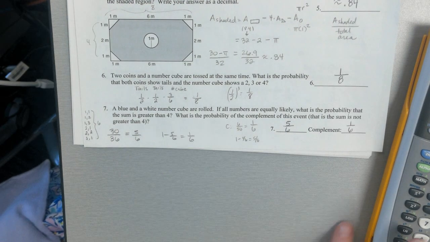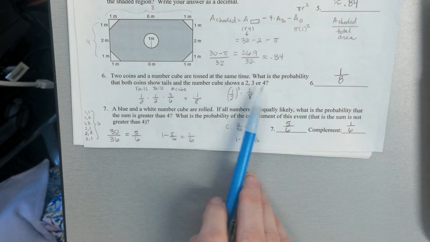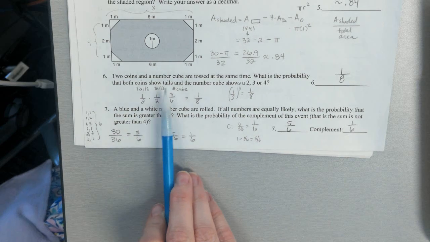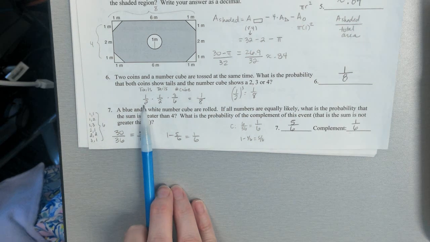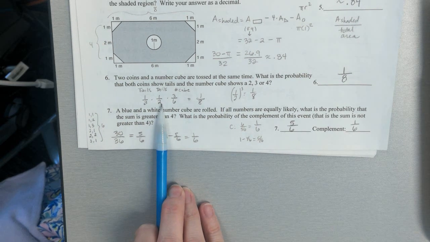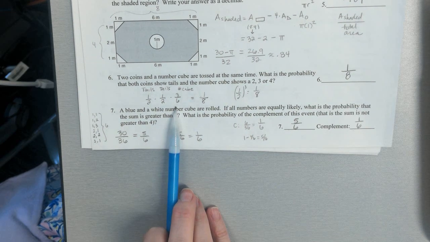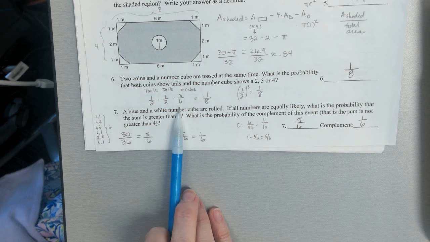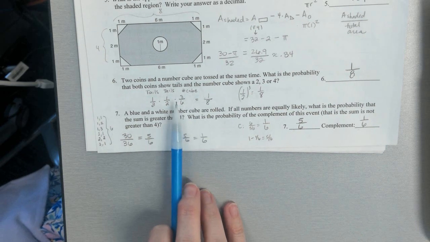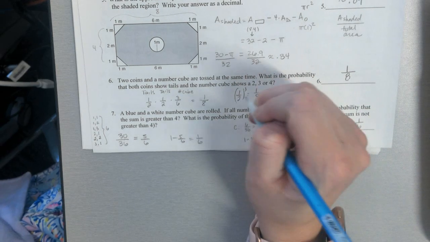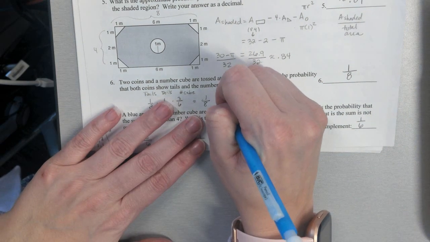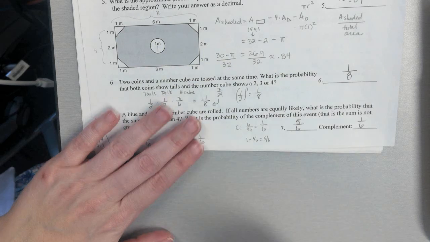All right, and then for 6, 2 coins and a number cube are tossed. What's the probability both coins show tails and the number cube shows a 2, 3, or 4? So the tails is 1/2 each time. The cube is 3 out of 6, which again is 1/2. So it is 1 out of 8. Okay, you could also reduce. So if you did 3 over 24, that reduces to 1 over 8.